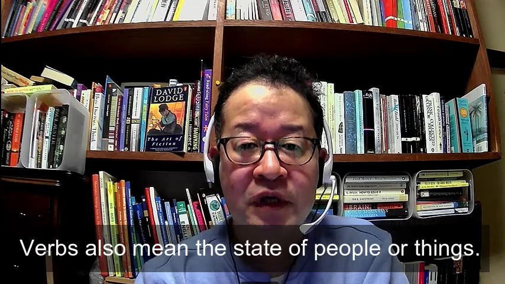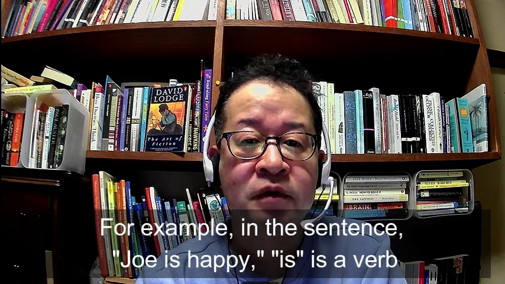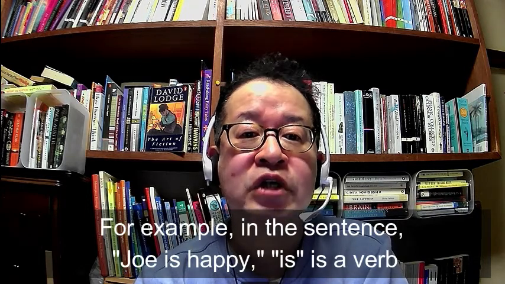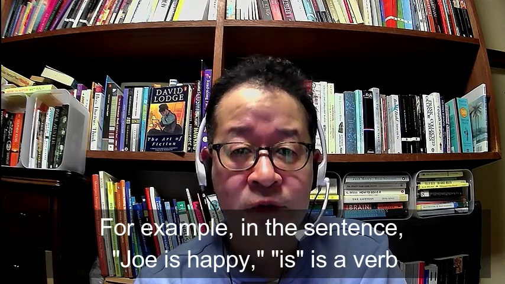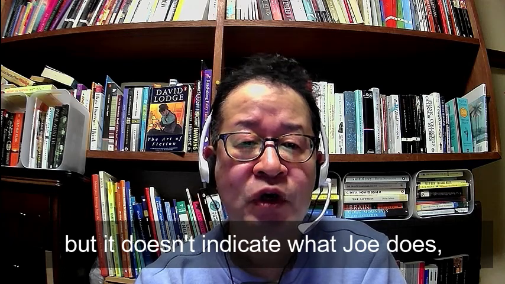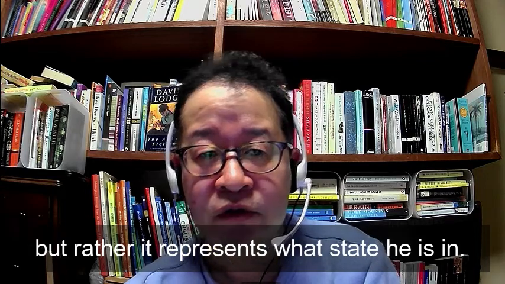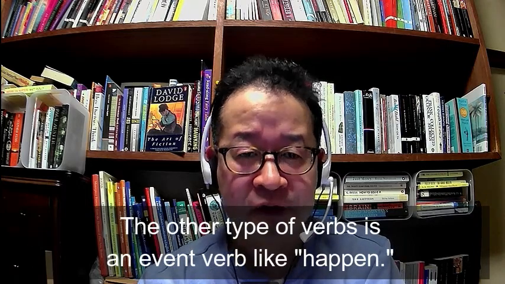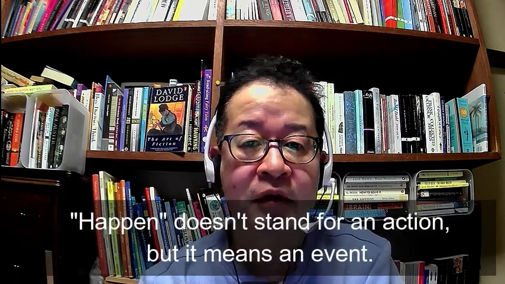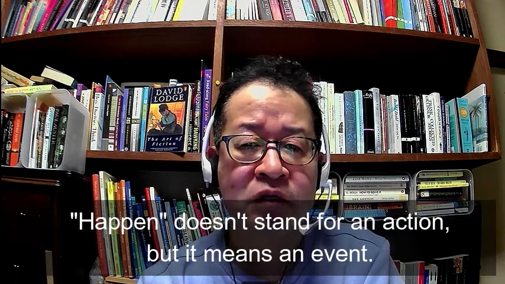Verbs also mean the state of people or things. For example, in the sentence, Joe is happy, is is a verb, but it doesn't indicate what Joe does, but rather it represents what state he is in. The other type of verbs is an event verb, like happen. Happen doesn't stand for an action, but it means an event.